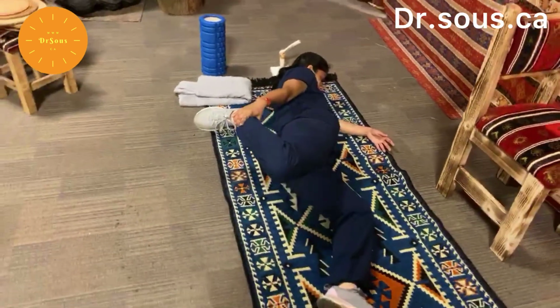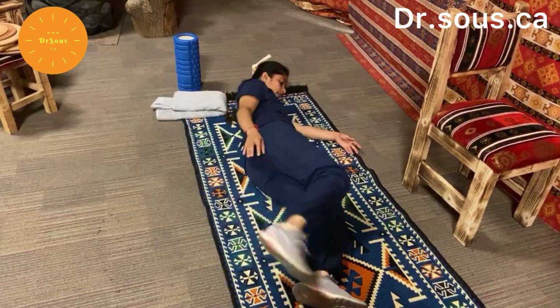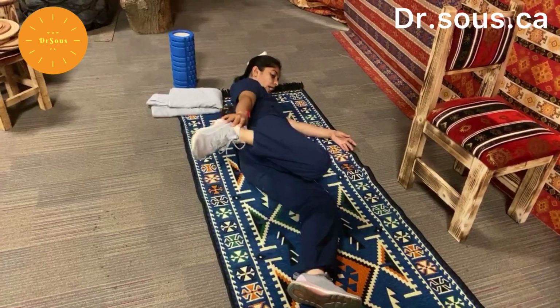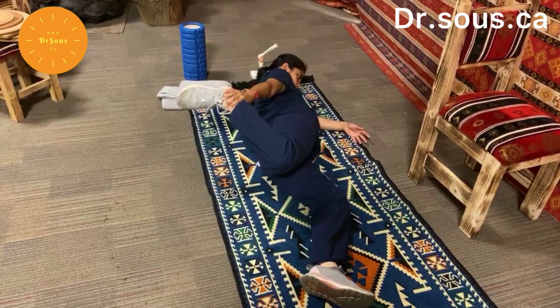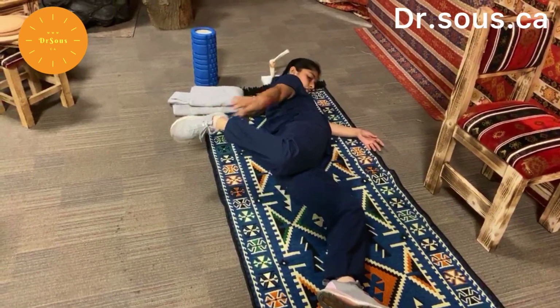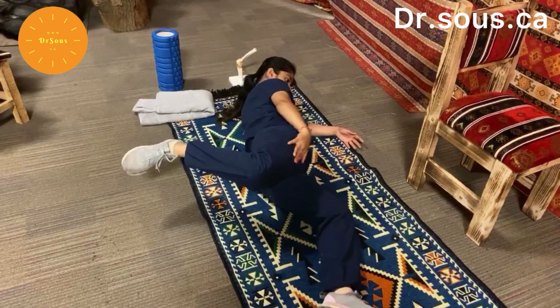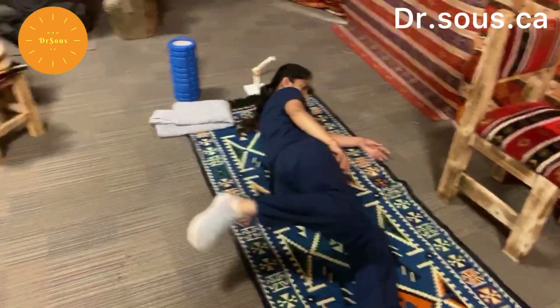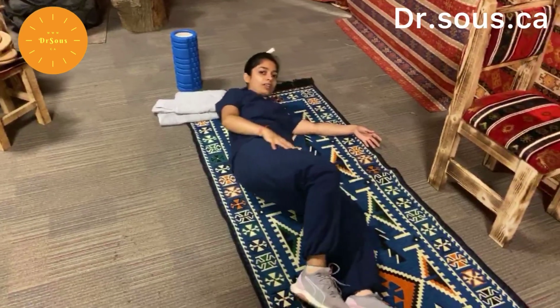Just pull it back like this and relax. I'll show you once again. Just grab your ankle like this and take your leg back. And you will feel a stretch here. And relax. Okay, so this way you can stretch your quadriceps muscle.